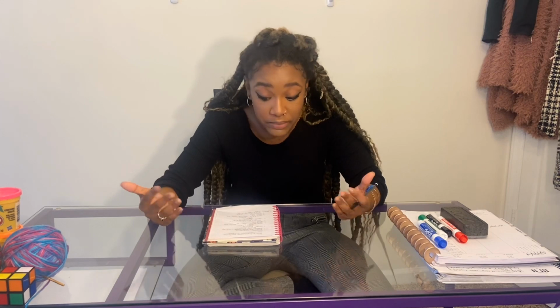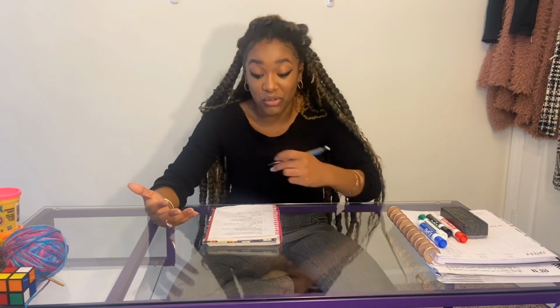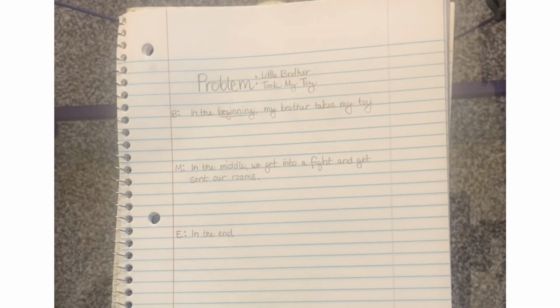So maybe it ends good and we both get taken out of our room and we can play again, or maybe it doesn't. We're gonna have to figure that out when we improv it, and then we'll write what we feel like the ending should be. So once you see me do it, then you'll know how to do it, and then you'll be a better writer than you were before. So let's get started. Alrighty, boys and girls.